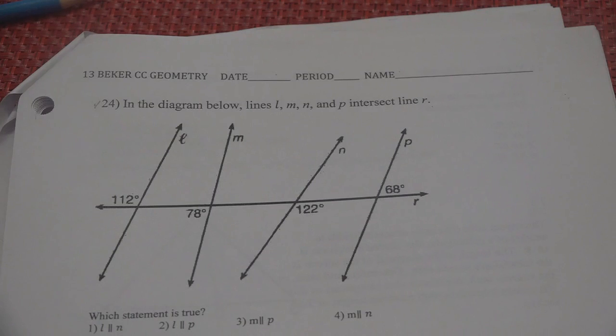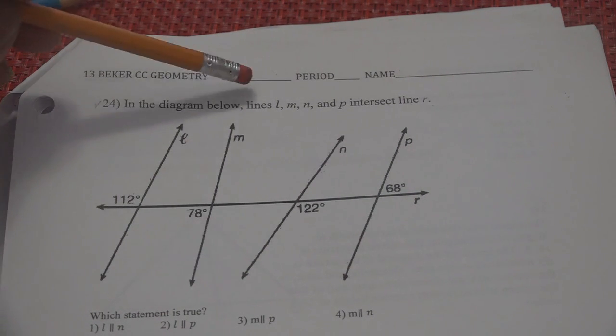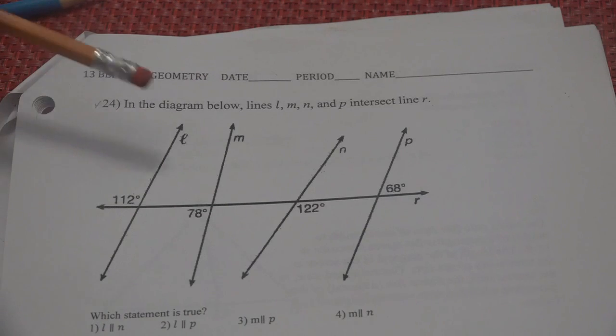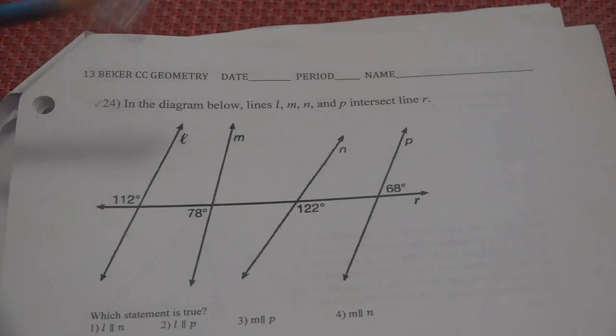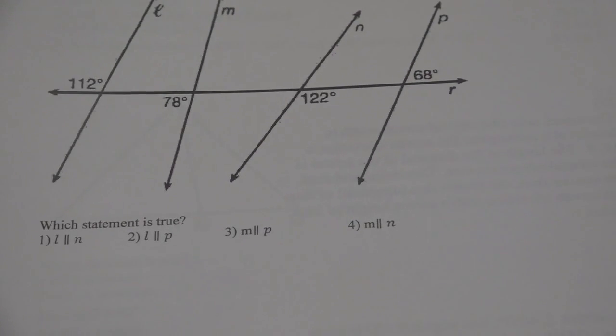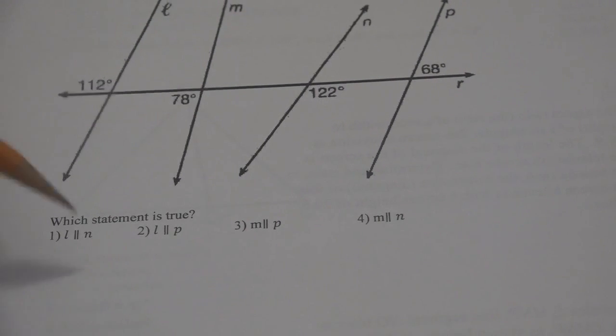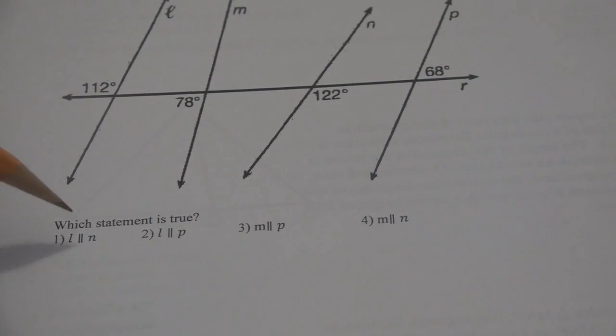Alrighty, so let's do the next problem. In the diagram below, lines L, M, N, and P intersect line R. Okay? So now, what is it that they want? Well, they're asking, which statement is true? Is line L parallel to line N? I'm sorry, is line L parallel to line N?